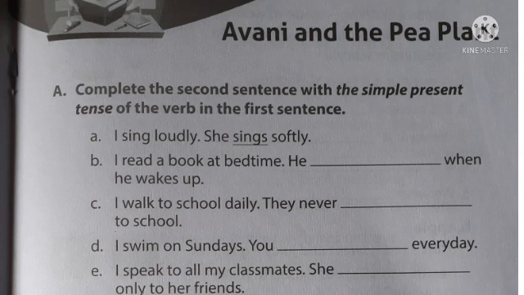Here I is a plural pronoun, that's why we use the verb itself. In the second sentence, he dash when he wakes up. Here he is a singular pronoun, that's why we add s with the verb read. So we can read the sentence like this. I read a book at bedtime. He reads when he wakes up.